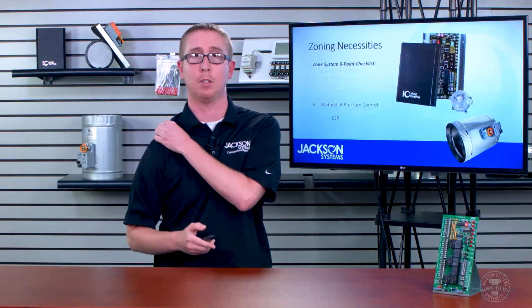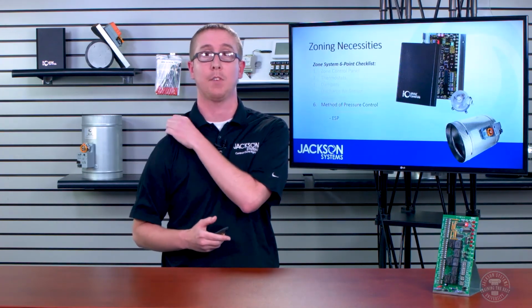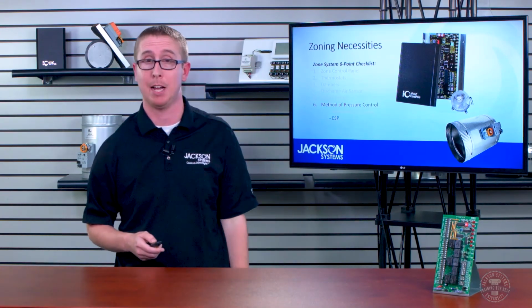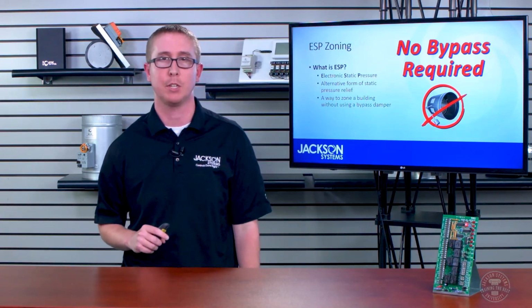Excuse me, let me go back one slide here. As far as methods of pressure control, now we're going to talk about ESP as opposed to bypass dampers. ESP stands for electronic static pressure. It's a way to zone a system without a bypass damper, so that you don't have to install that green ductwork that we showed on the previous slides where it goes from the supply to the return air.